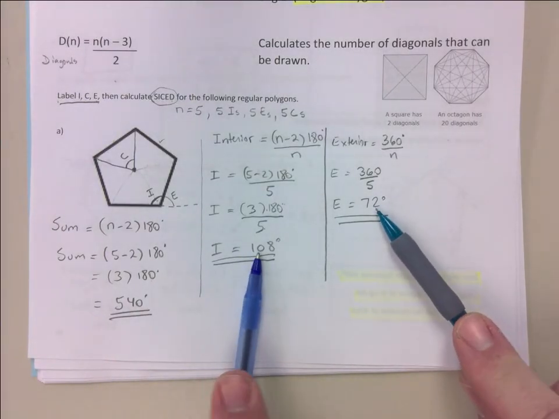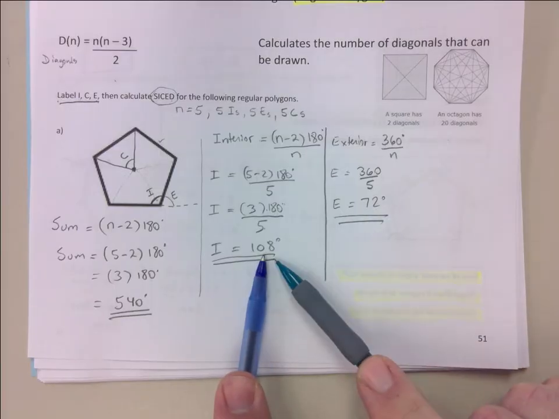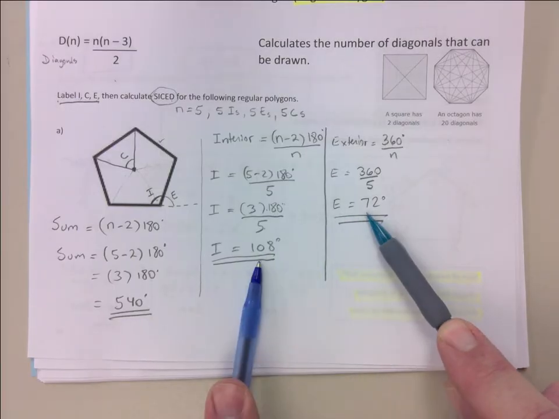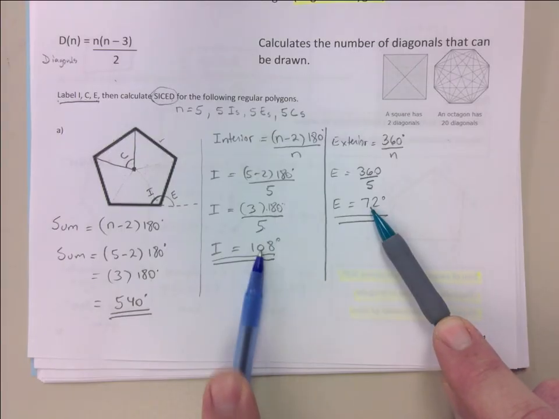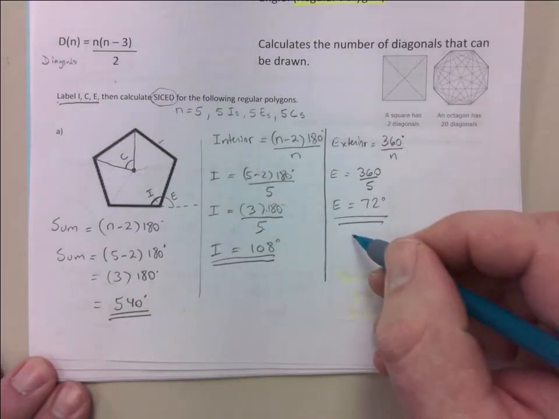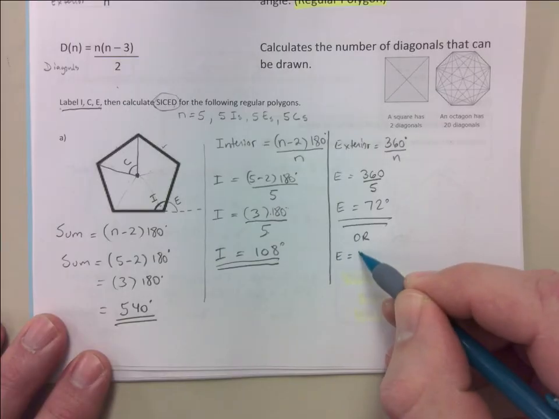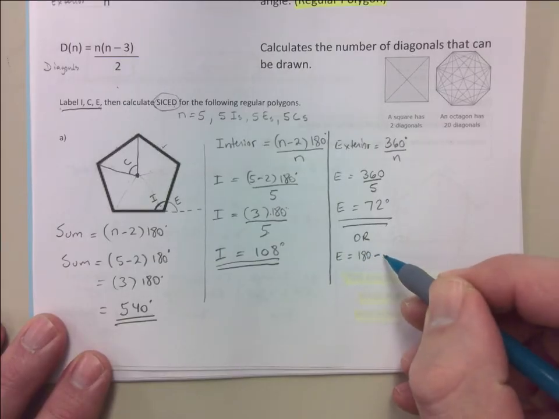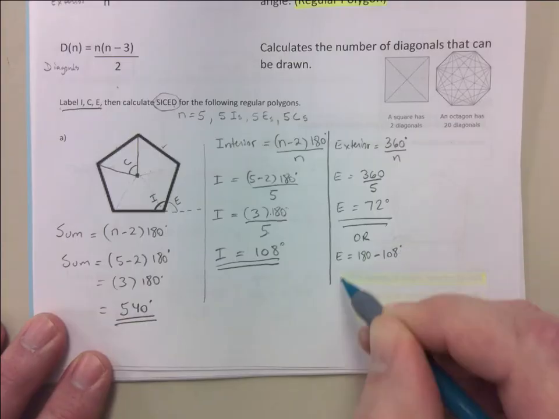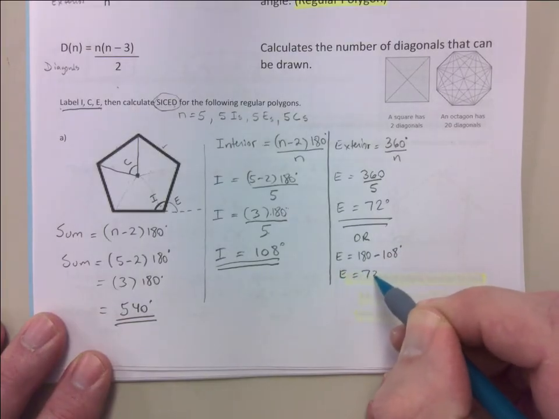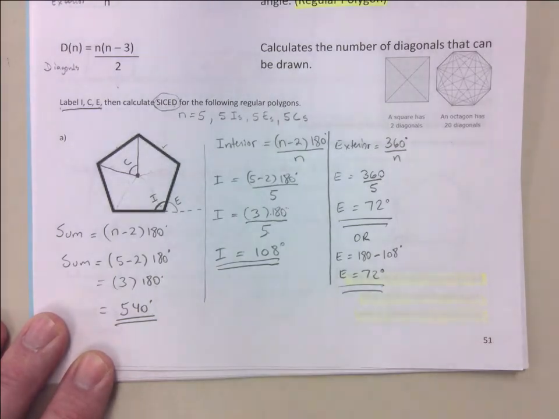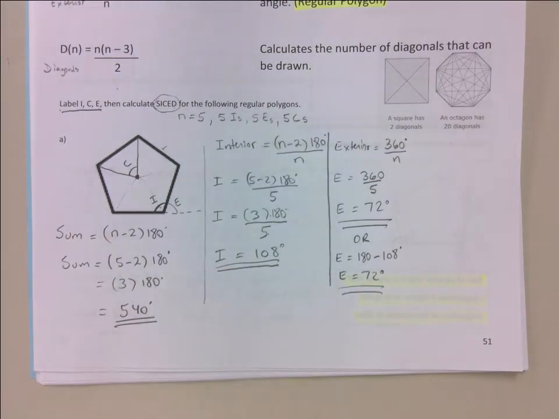You see interior and exterior? What did they add up to? 180, right? That's what we expect to see. So to figure out the exterior angle, we could have just gone 180 minus 108 and still arrive at the same conclusion, that it's 72 degrees.